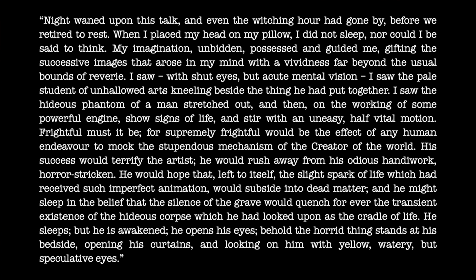I saw, with shut eyes but acute mental vision, I saw the pale student of unhallowed arts kneeling beside the thing he had put together. I saw the hideous phantom of a man stretched out, and then, on the working of some powerful engine, show signs of life and stir with an uneasy, half-vital motion. Frightful must it be, for supremely frightful would be the effect of any human endeavour to mock the stupendous mechanism of the creator of the world.